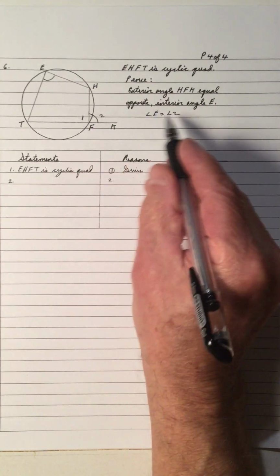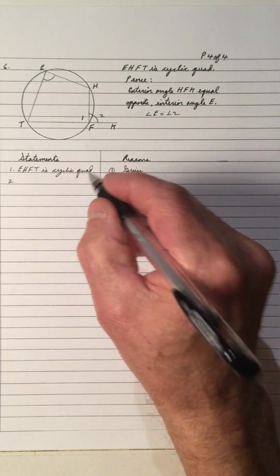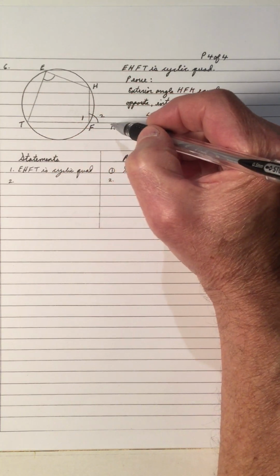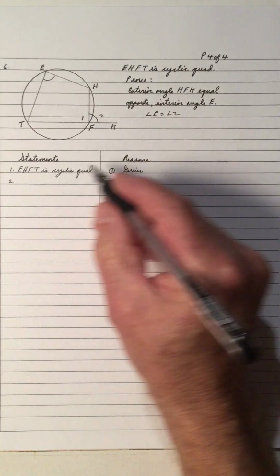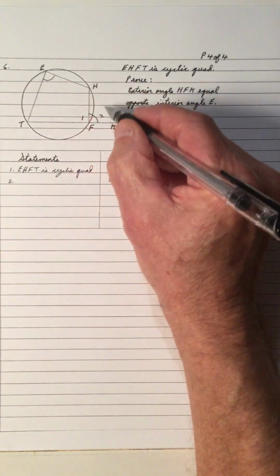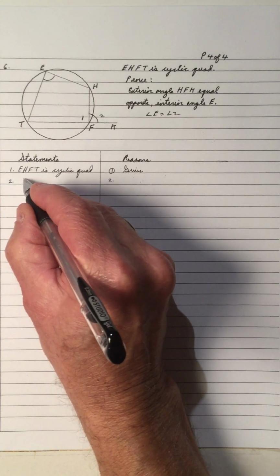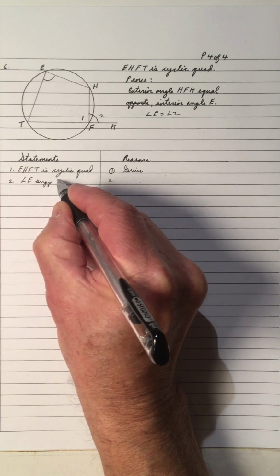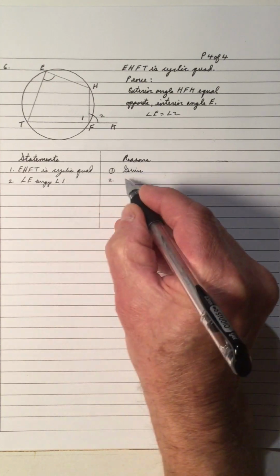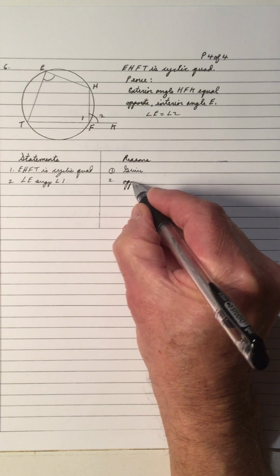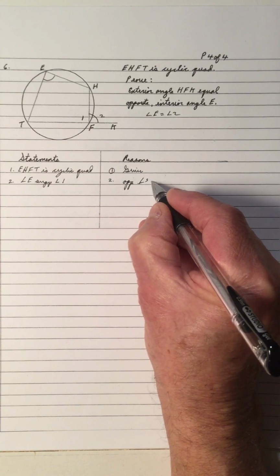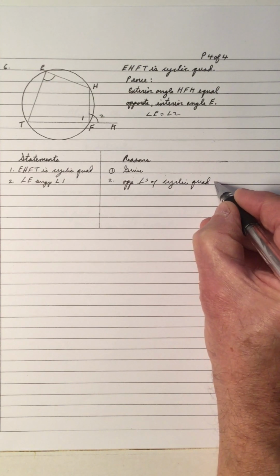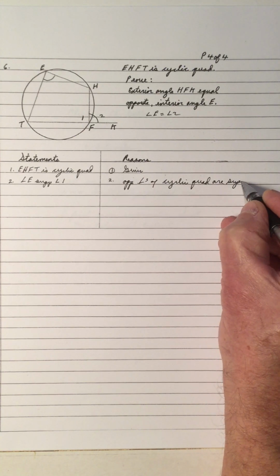When I put numbers in, you can see them easier rather than go T, E, H, and H, F, K, and K, F, T, like that. It's easier to use the numbers 1 and 2. Now you can see the angles. So angle E is supplementary to angle 1 because the opposite angles of a cyclic quadrilateral are supplementary.